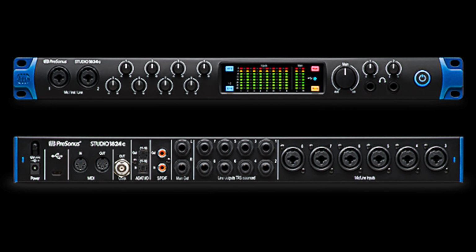Let's also mention the PreSonus 1824C. It has 8 mic preamps as well, and is very similar really to the Focusrite, but there is a huge benefit here, and that is that it comes with Studio One Artist in the box, which sells for $100 on its own. So remember from episode 4, I mentioned that Studio One is one of the most popular recording softwares on the market right now.